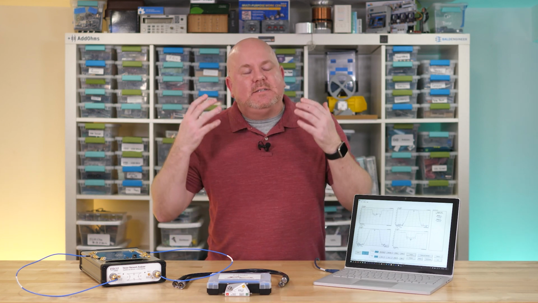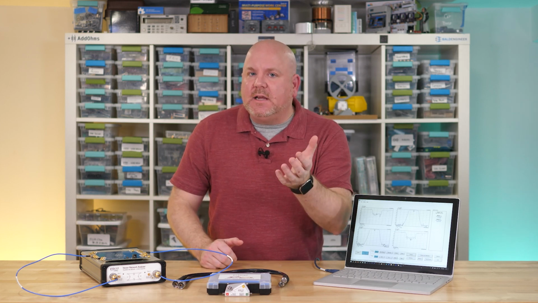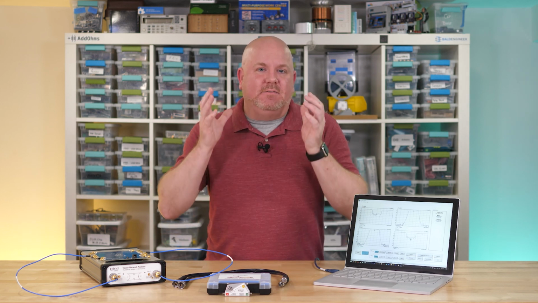Now again, the topic of de-embedding is huge. I just wanted to give you a glimpse of what you have to think about when making VNA measurements, because you almost always have to remove the effects of a fixture. Or I guess you could ignore them.